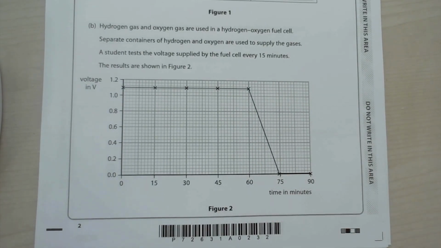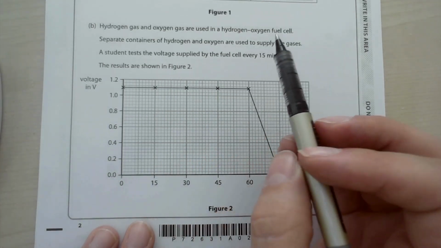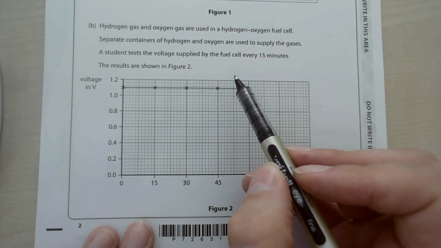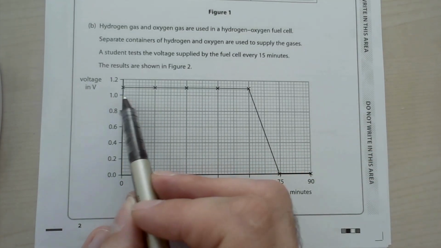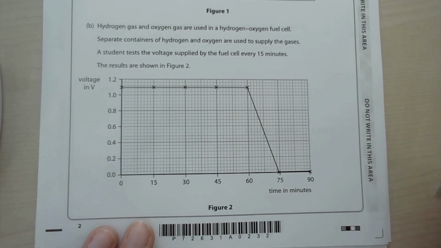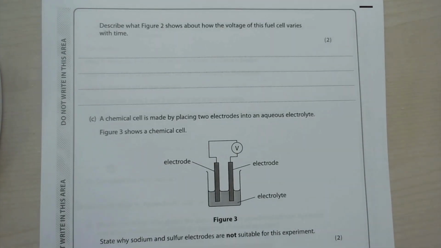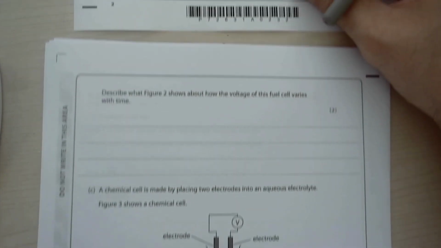For the next question, we are given this graph showing oxygen and hydrogen gas being used in the hydrogen-oxygen fuel cell. On the graph we have a horizontal line going across, and then suddenly it drops down to 0 at 75 minutes. The question asks us to describe what figure 2 shows about how the voltage of this fuel cell varies with time.